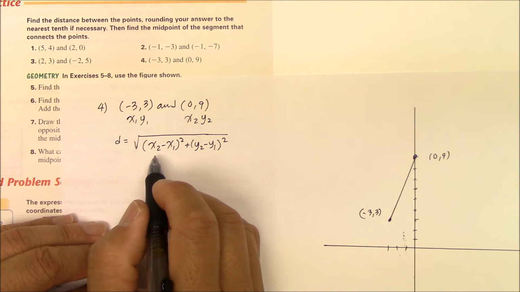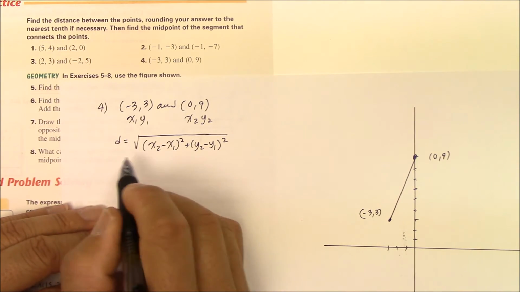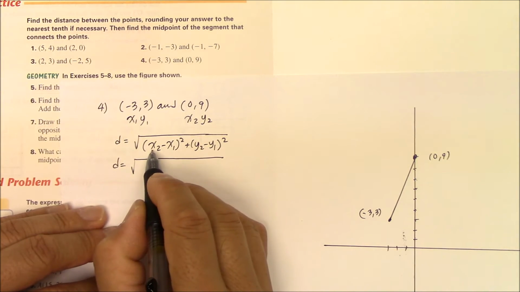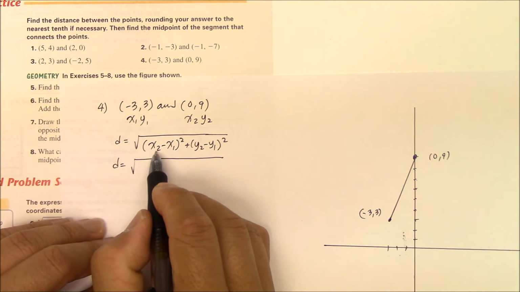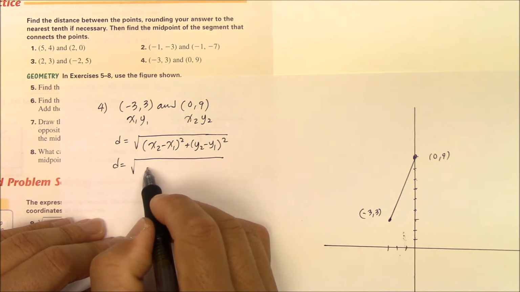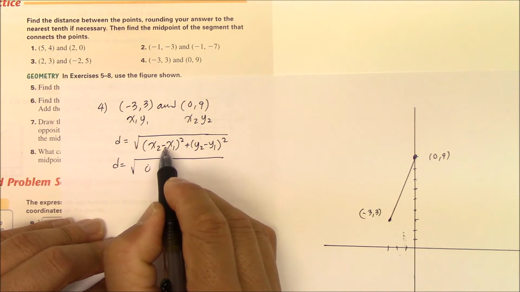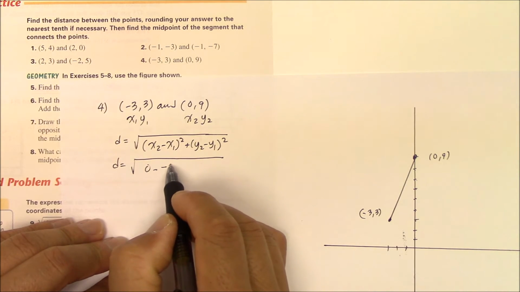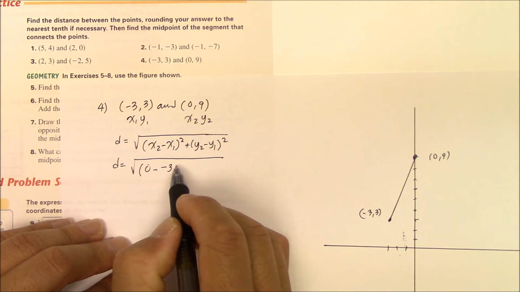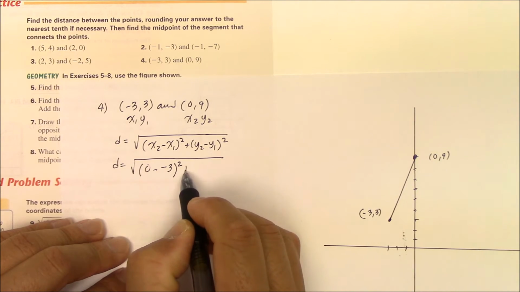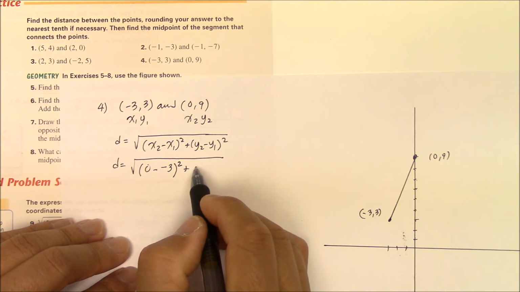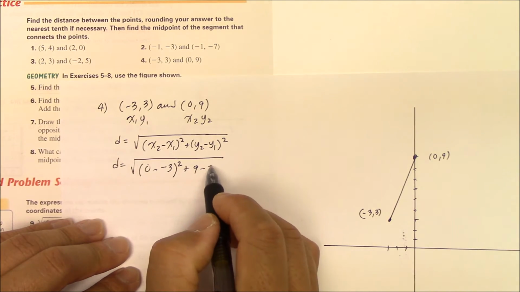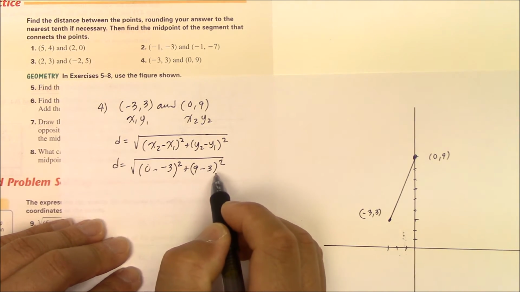So now let's go ahead and substitute in for the variables with the points given. D is equal to the square root of the coordinate x2. Now remember, I labeled the x2 as 0. So 0 goes where the x2 is, minus x1, which is -3. Be careful, that's a double negative right there. You know what to do. Plus y2, which is 9, minus y1, given as 3. And we're going to square that difference as well.